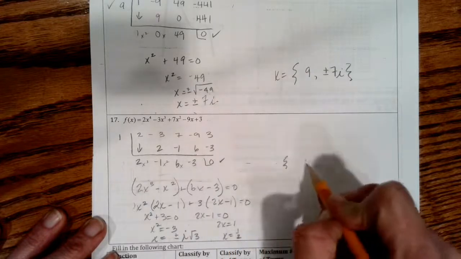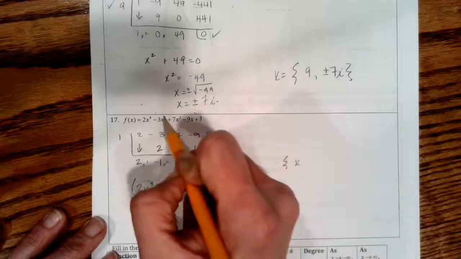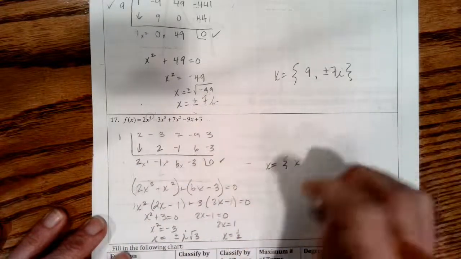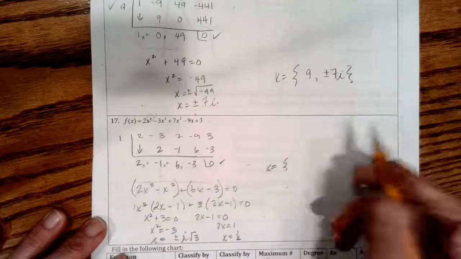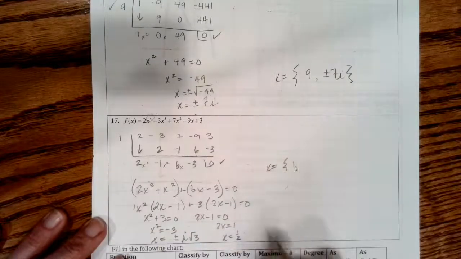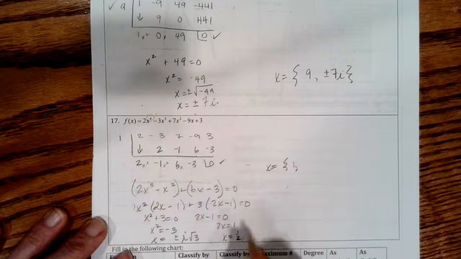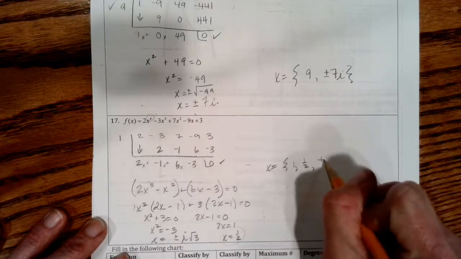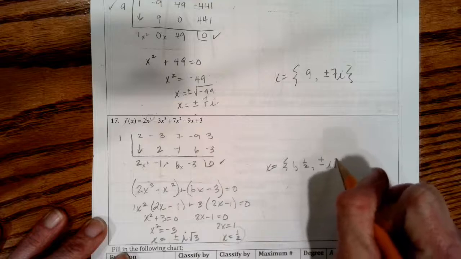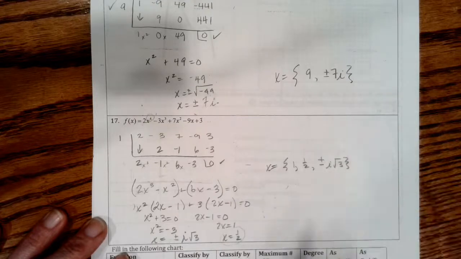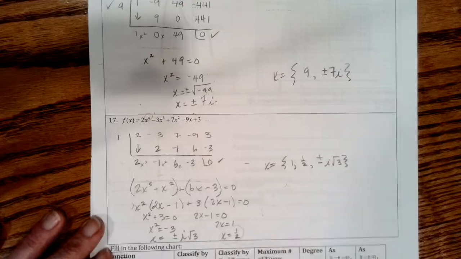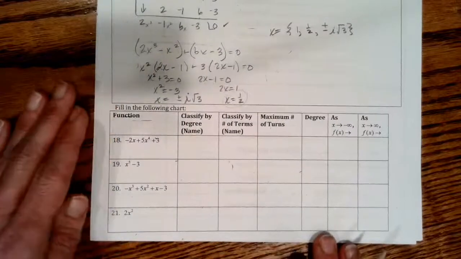So when I go back and find all my solutions for x, remember I'm looking for 4 of them. My first one the calculator gave me was 1. My next real solution was 1/2, and then I had plus or minus i root 3. Remember, those count as 2. 1, 2, 3, 4.